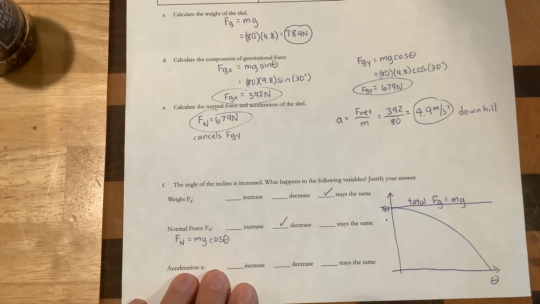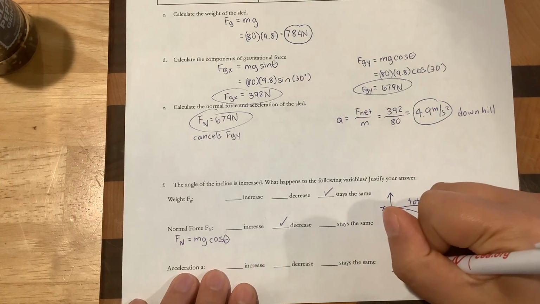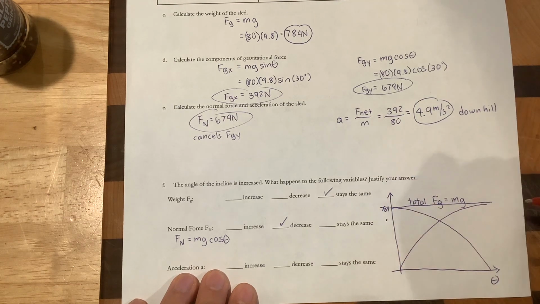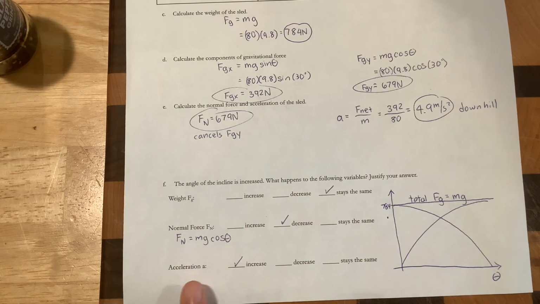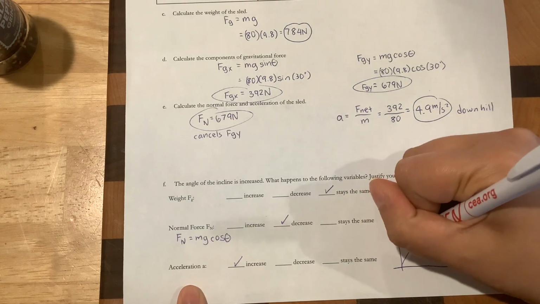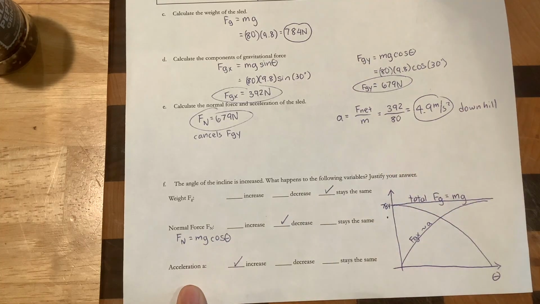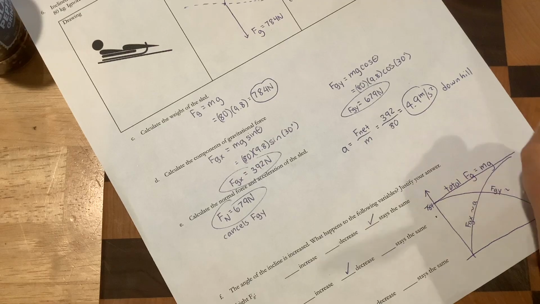And here's something you got already. As the angle gets bigger, you know that the acceleration should get faster and faster. Fgx increases, making the acceleration increase. So Fgx gets bigger, causing faster acceleration. Fgy gets smaller, causing a smaller and smaller normal force.